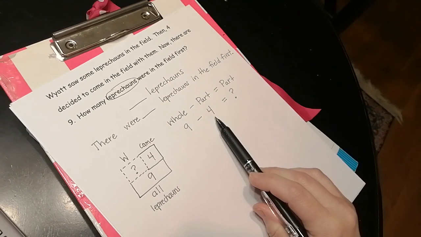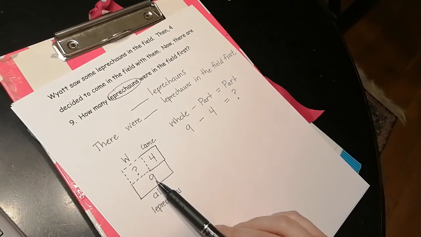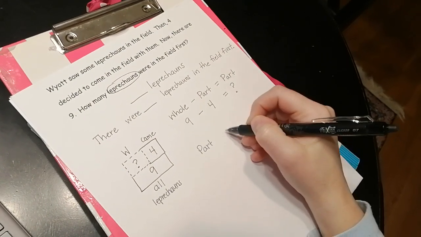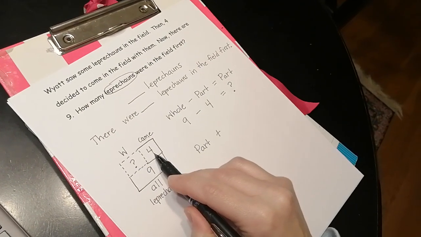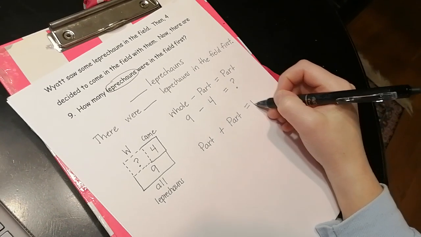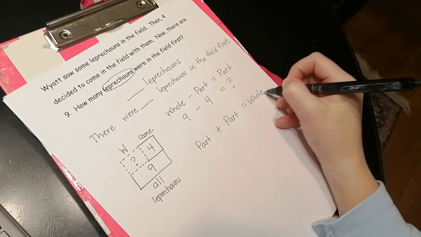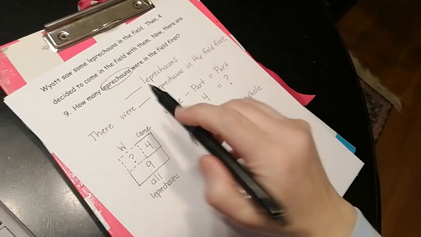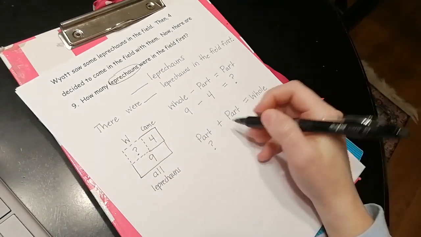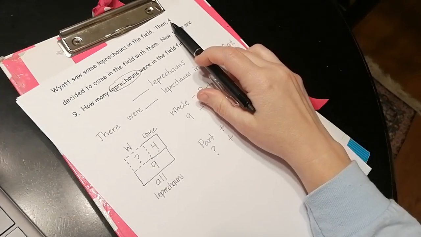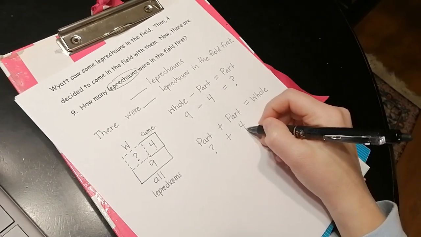All right, but I also know that a part plus another part, ooh, I know this, is equal to the whole thing. So the part that Wyatt saw, I don't know, it just said some up here, plus the ones that came, oh, I do know that, it told me there was 4.